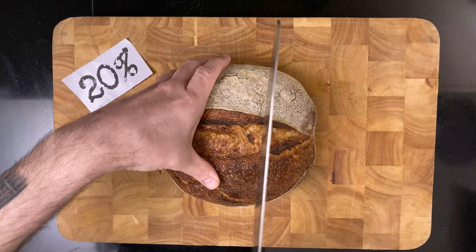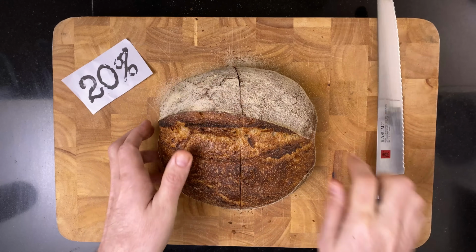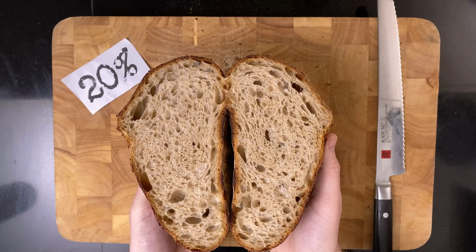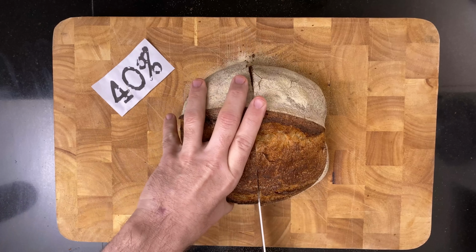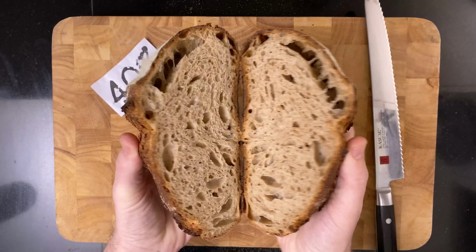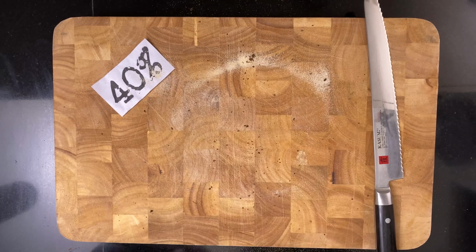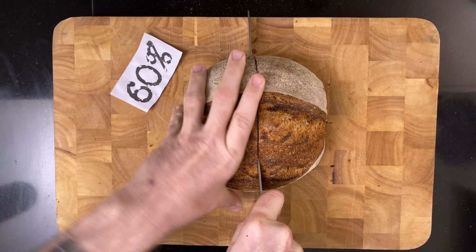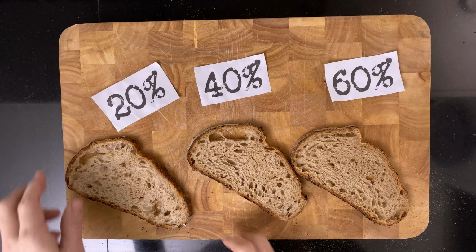It's the 20%. A very nice and well-fermented crumb. The 40%. A very nice crumb too. A bit of a shaping issue on the edge there, but nothing major. The 60%. For some reason my video paused here, but you can see the crumb in the sniff and taste test. Let's do that.